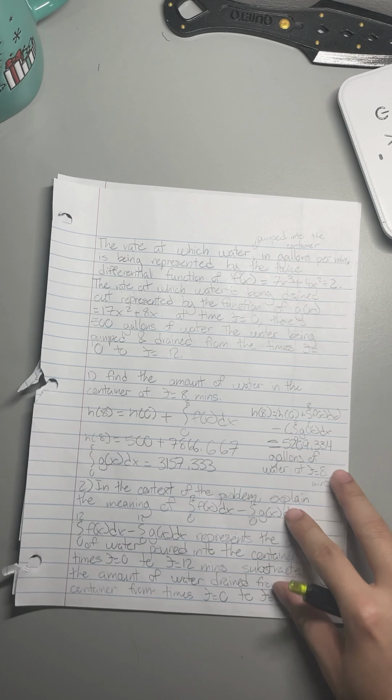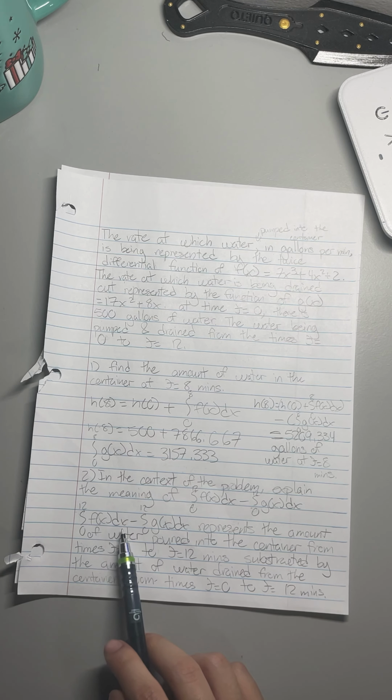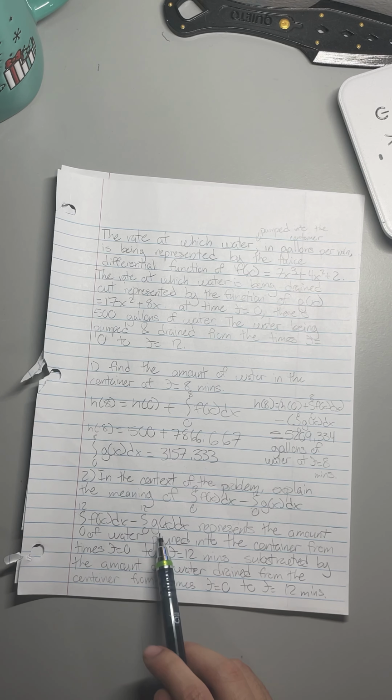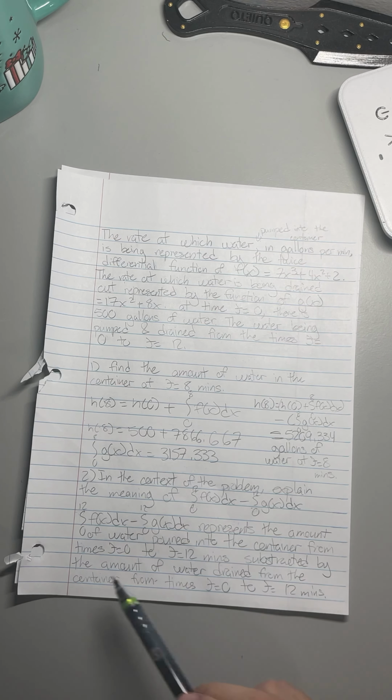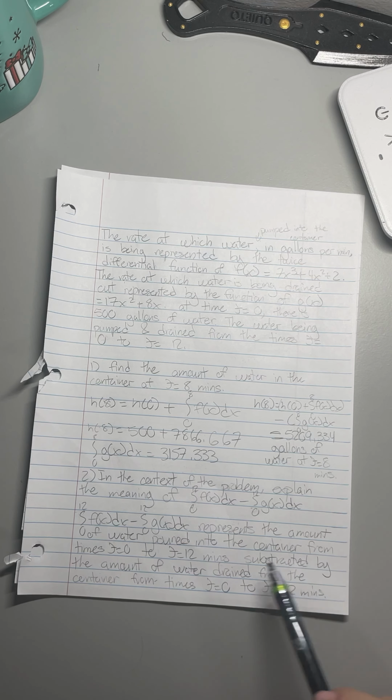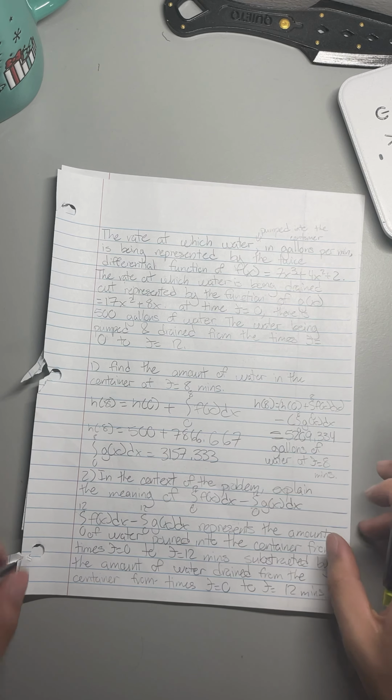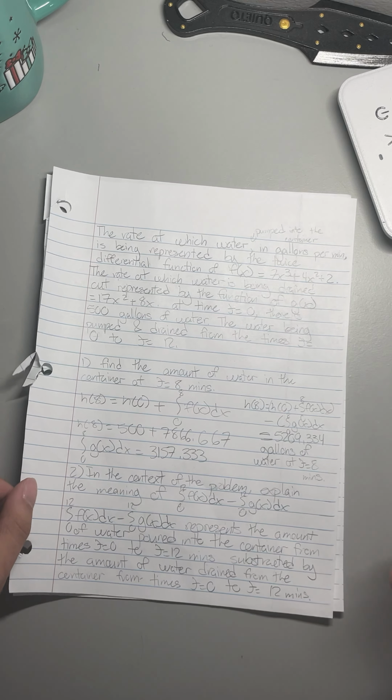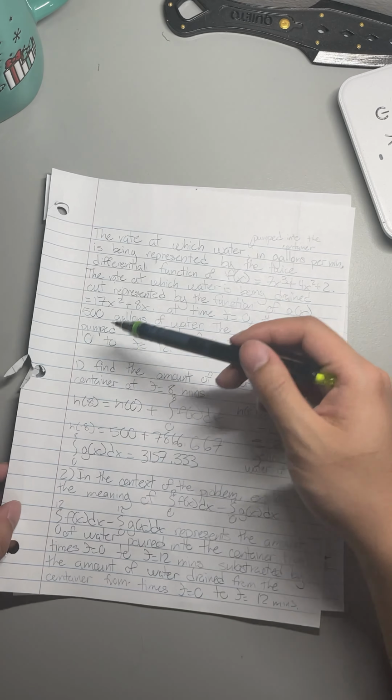Essentially, the integration of f of x dx from 0 to 12 minus the integration of g of x dx from 0 to 12 represents the amount of water poured into the container from t equals 0 to t equals 12 minutes, subtracted by the amount of water drained from the container from t equals 0 to t equals 12 minutes, which gives you the amount of water currently in the container at t equals 12 minutes, without the addition of the initial 500 gallons of water at t equals 0.